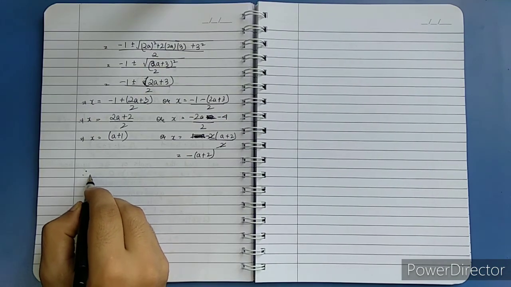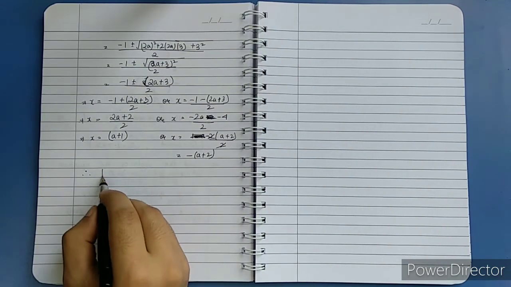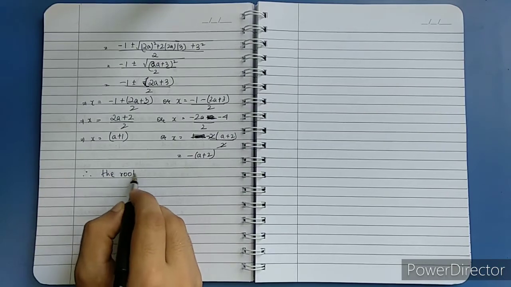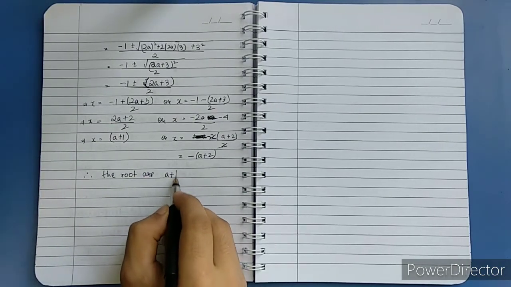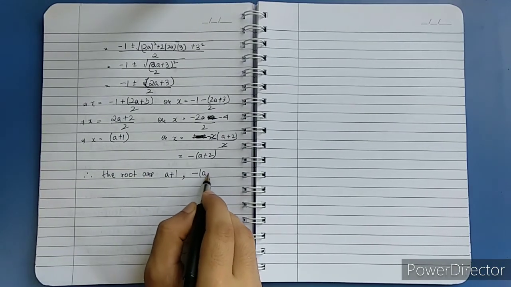So therefore the roots are either a plus 1, comma, minus of a plus 2.